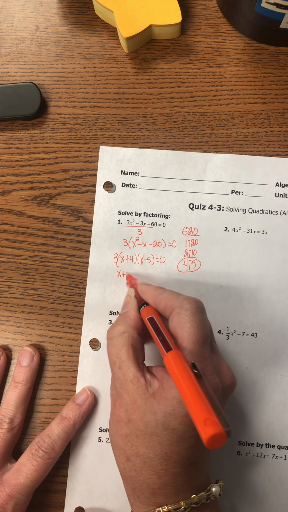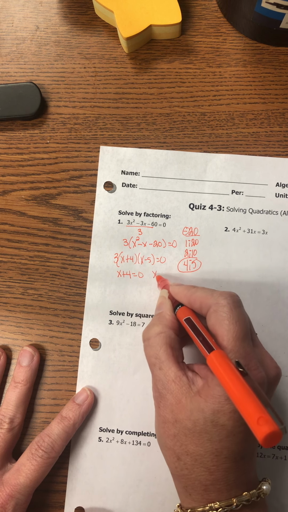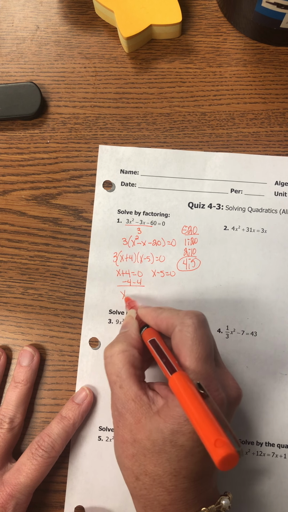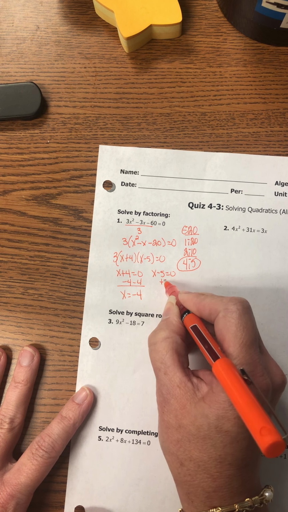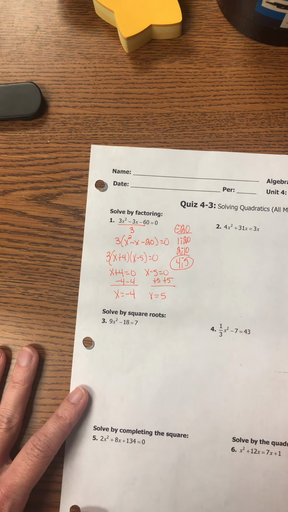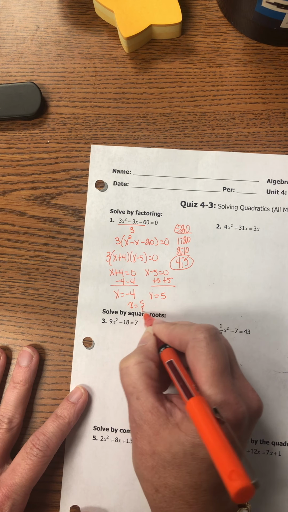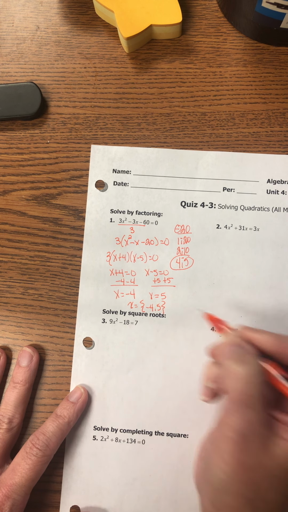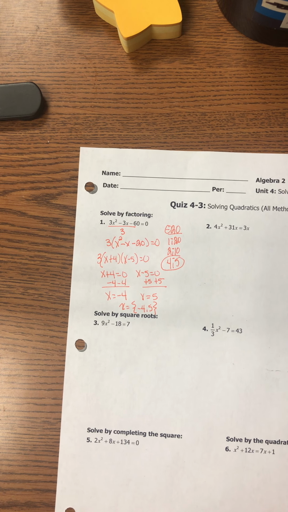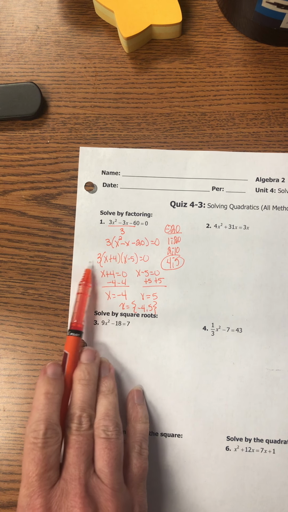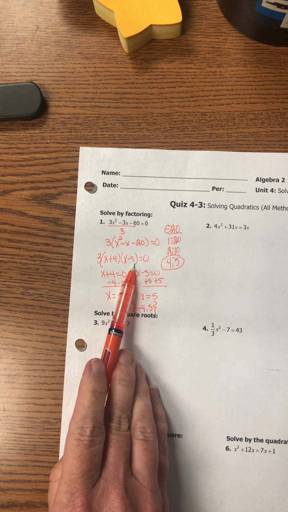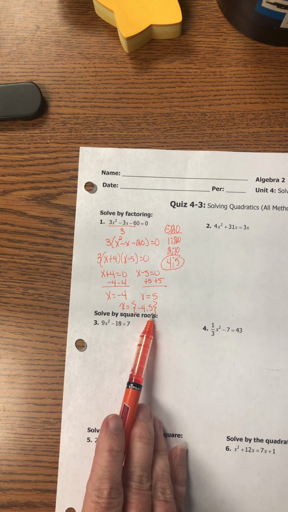Take each x and set it equal to 0 and solve. Subtract 4 from both sides to get x equals negative 4. Add 5 to both sides to get x equals 5. So that tells me that x equals negative 4 and positive 5 are the two solutions to my equation. And don't forget, when you factor out a number, you don't set the number equal to 0. You only set the factors of x equal to 0 and then solve your equations.